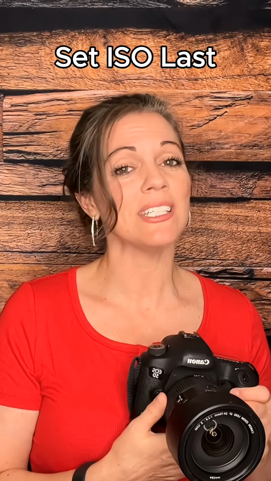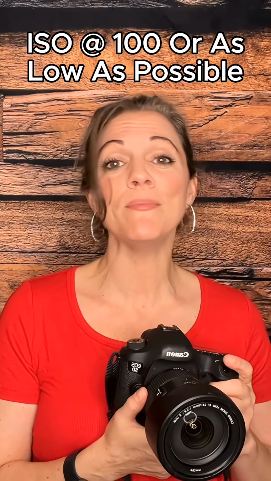And the last thing that I do is I set my ISO, because if I've selected my aperture and shutter speed the way that I want it, and if I'm checking my exposure based on my exposure meter and it indicates that it's still a little bit too dark, I'm going to bump up my ISO. And I typically do start my ISO at 100 or keep it as low as possible.